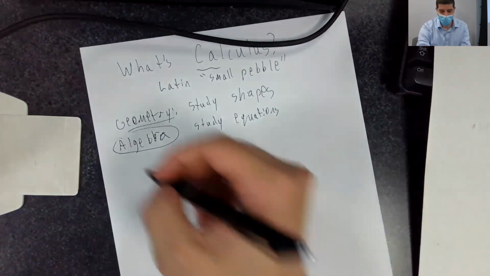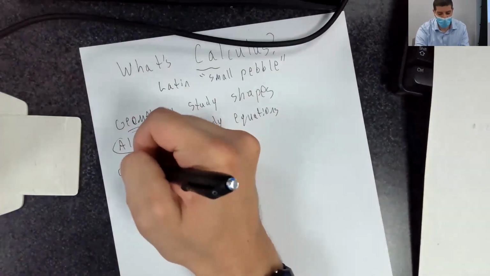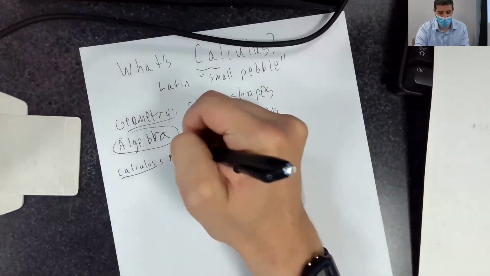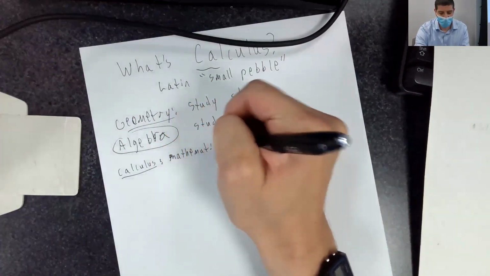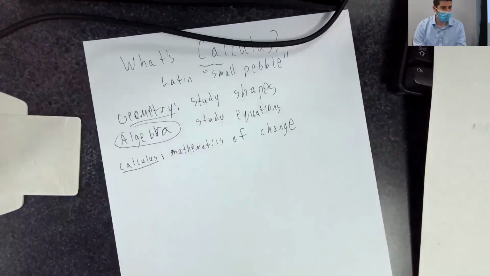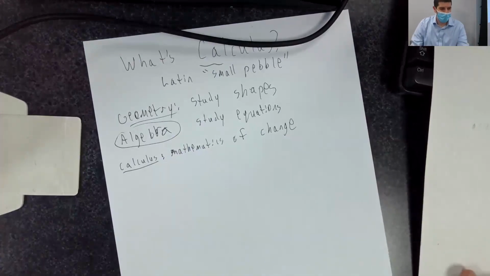Okay. So in calculus, what we study is really the mathematics of change, and how something changes. How a function changes, how any process evolves. How a radioactive element decays and changes, how a moving car starts accelerating to get from one place to another.